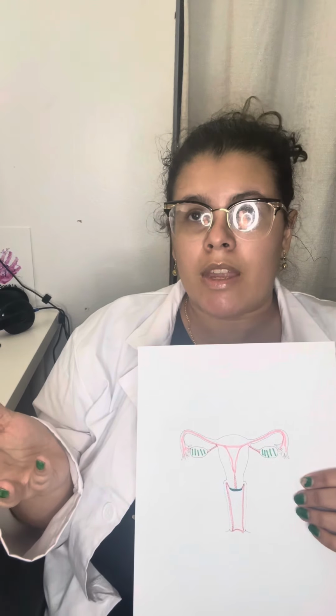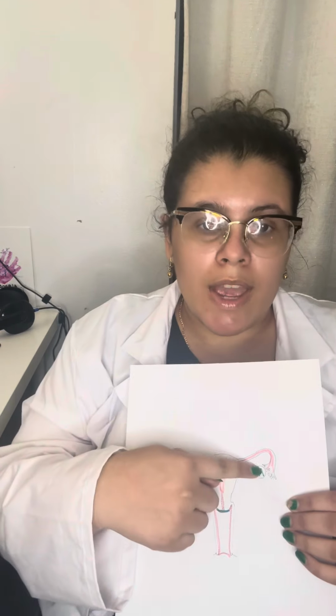So for females, the process of fertilization is when you have your menstrual cycle and you are ovulating. That happens once a month. Your egg comes out of your ovaries and into your fallopian tube, and it basically waits for sperm to come and fertilize the egg. Once it's fertilized, it's going to go into the uterus.